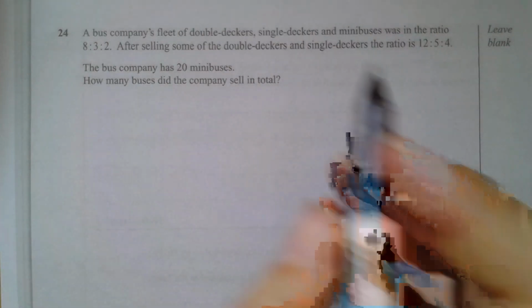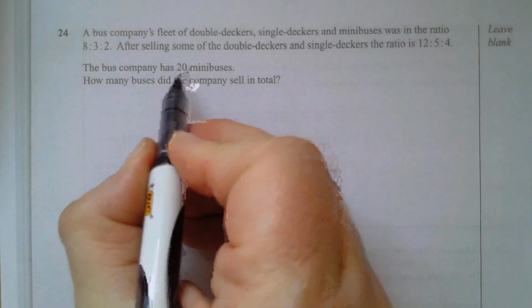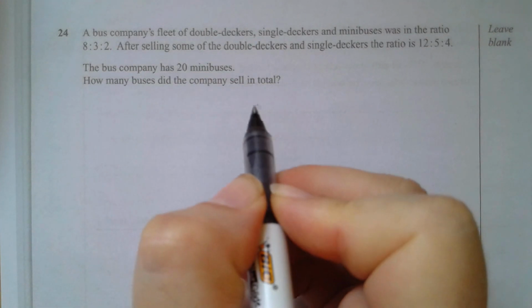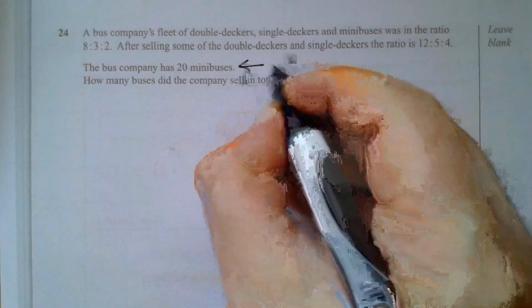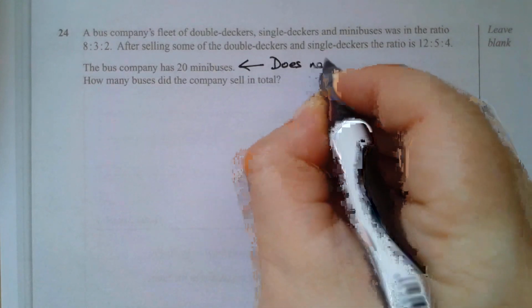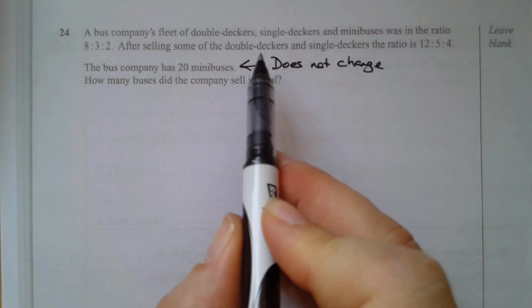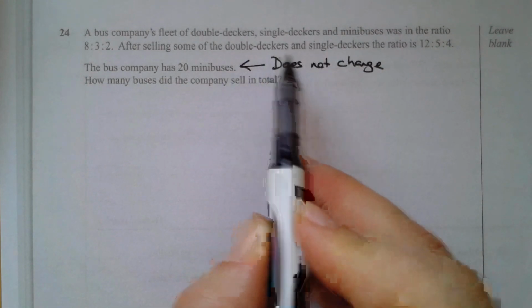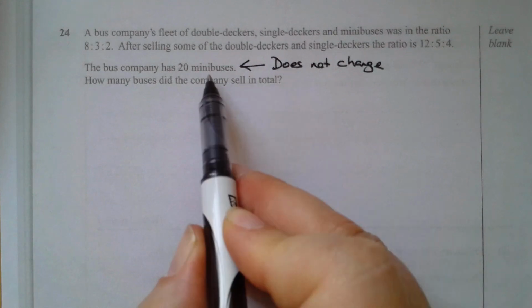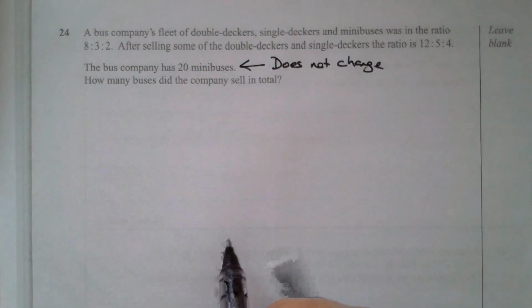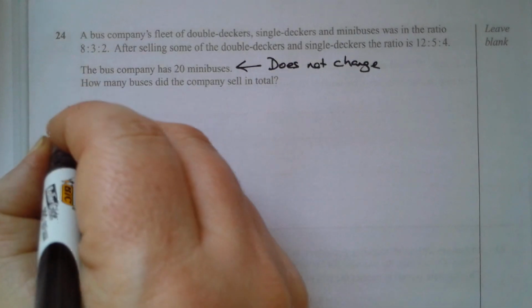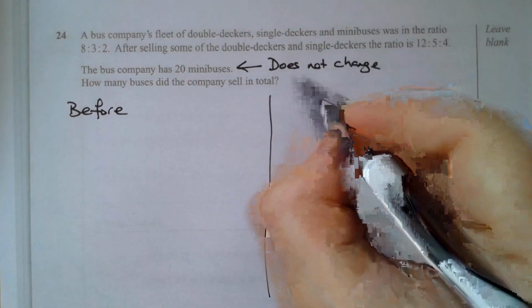Okay, I'm going to make sure I've got some pictures so that it helps me understand what's going on here. Key bit about this question is that the bus company has 20 minibuses and that does not change. So originally they had double-deckers, single-deckers and minibuses. They sold some single-deckers and double-deckers, but they didn't sell minibuses. So they have 20 minibuses at the start and 20 minibuses at the end. So before and after.